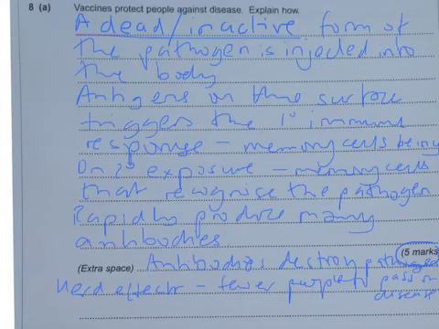So I just want to highlight the key words here. So it's saying it's a dead or inactive form of the pathogen. It's injected into the body. And it's antigens on the surface that trigger the immune response. And that results in memory cells being made. I missed out the word made there.